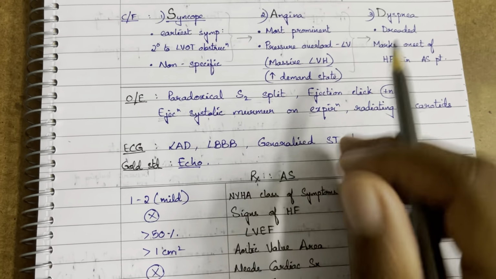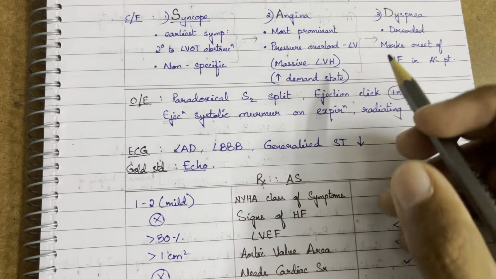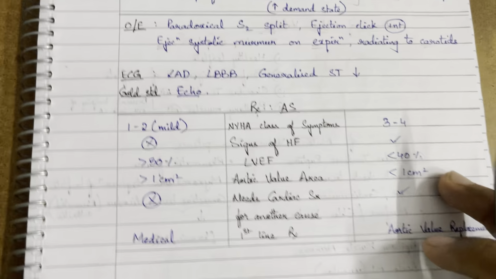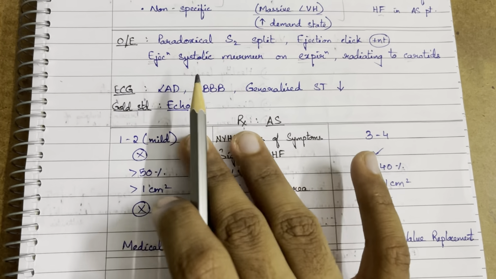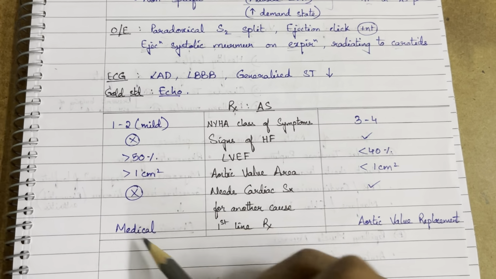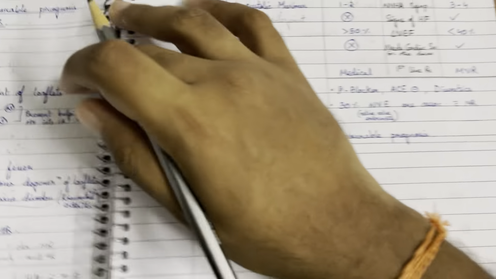ECG, because of left ventricular hypertrophy, you can find left axis deviation, LBBB, generalized ST depression, all that. Gold standard is echo. Again, based on NYHA class, you will take it as mild or severe. Mild you will manage with medical treatment, and severe you will go for surgery.